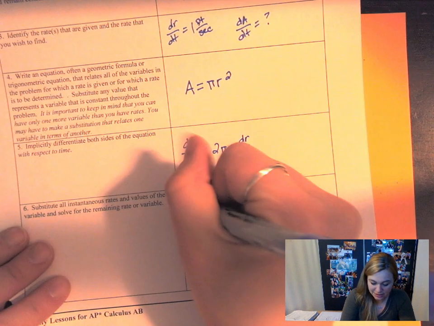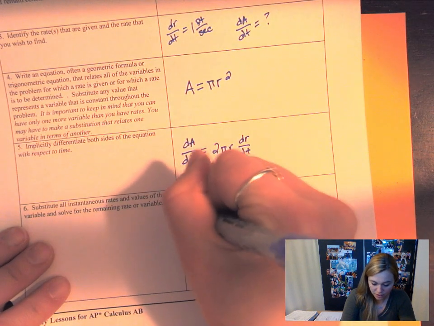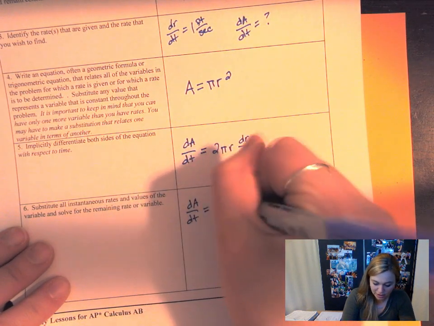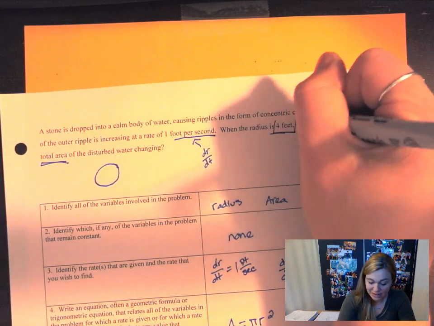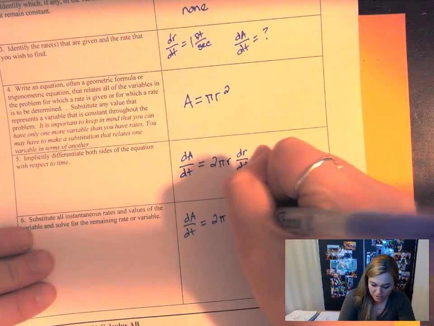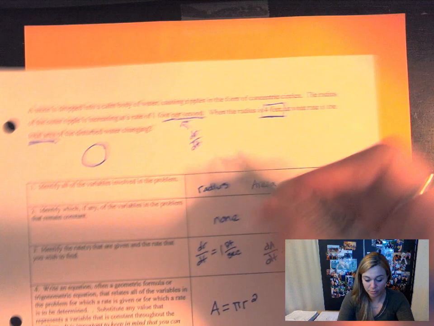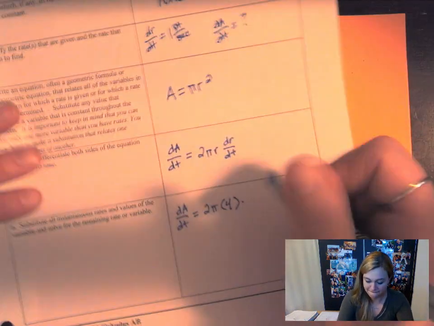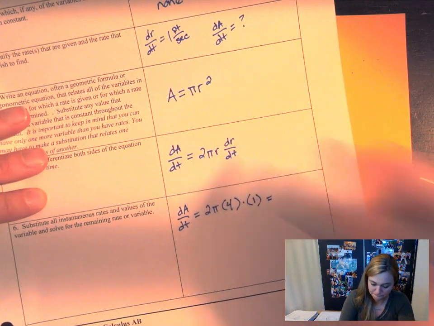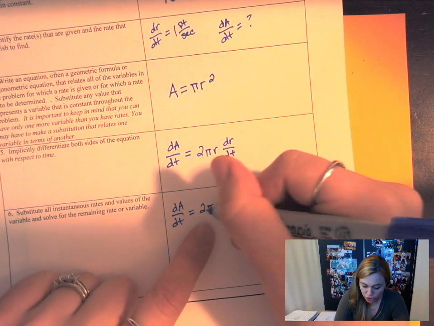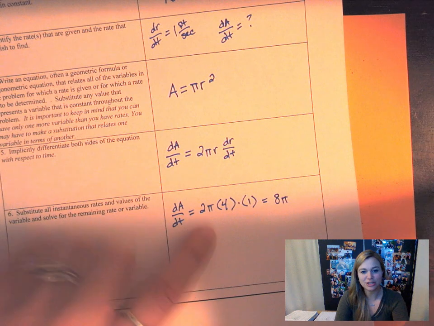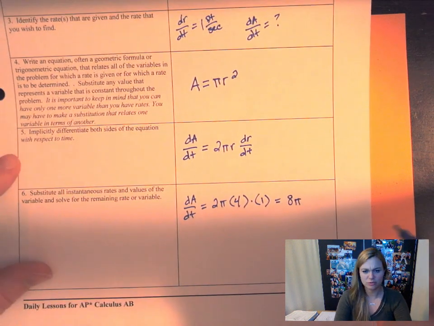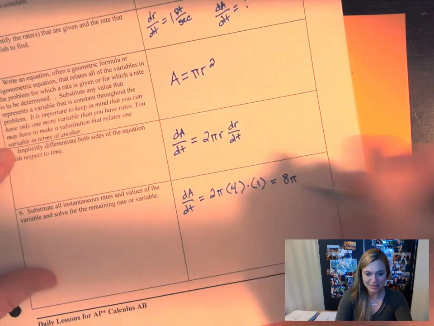So dA/dt equals 2 pi times the radius at this moment, which is 4 feet, times dr/dt, which we already said from the problem was 1 foot per second. So I would get 2 times 4 is 8 pi. You could change this to 24 point something, but I'm just going to keep this as 8 pi.